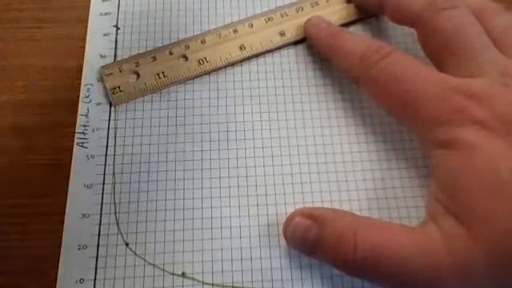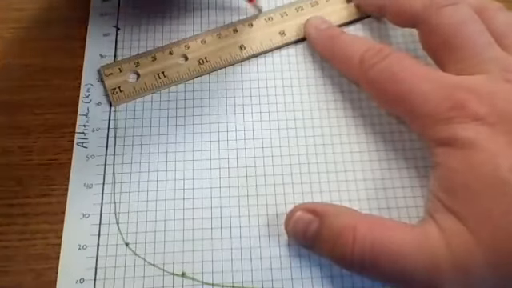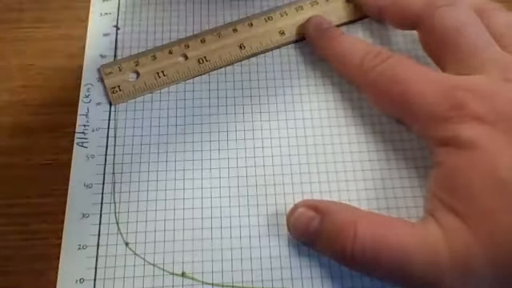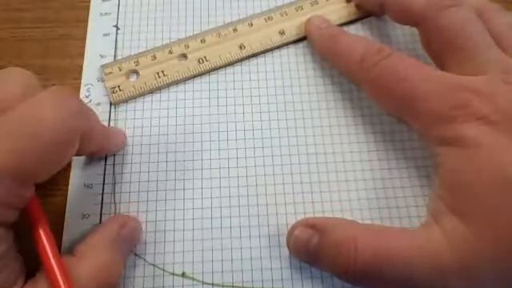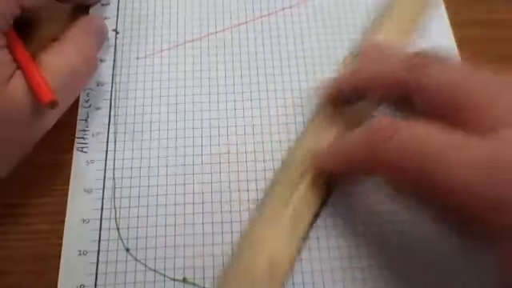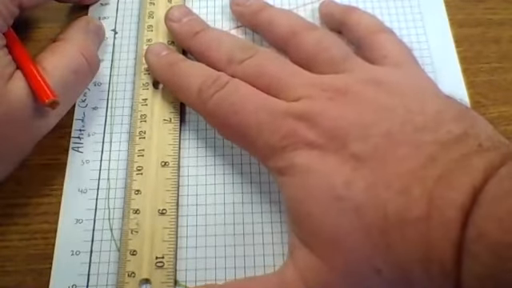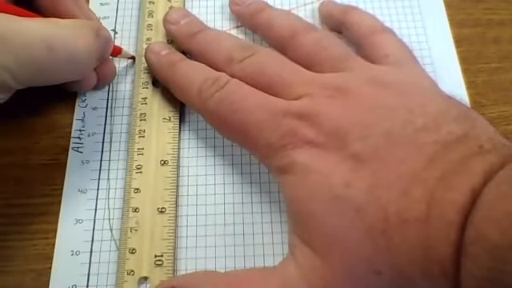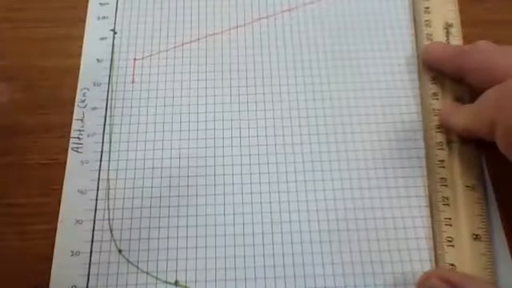And I'll even take it all the way off the page. Try that again. They're pretty good. Oh, but this line wasn't finished. It says a vertical line to negative 90 C, 80 kilometers. Okay, got that.